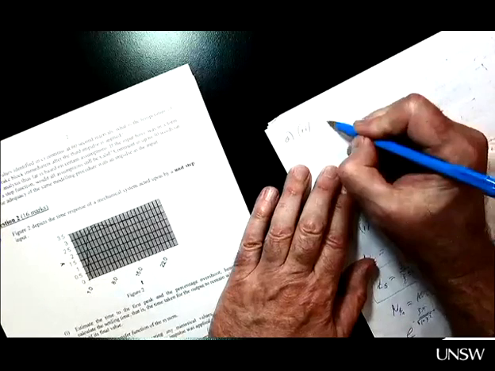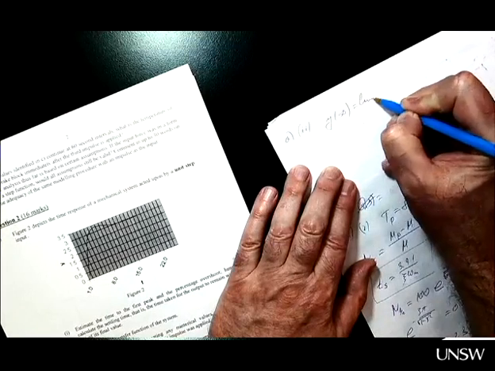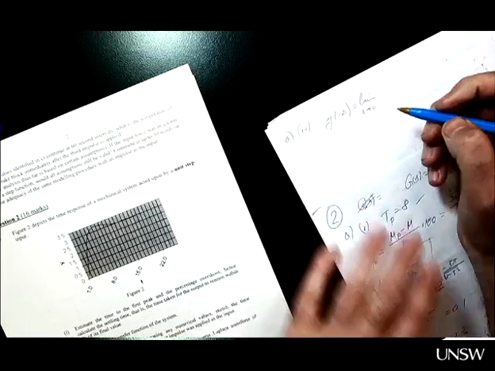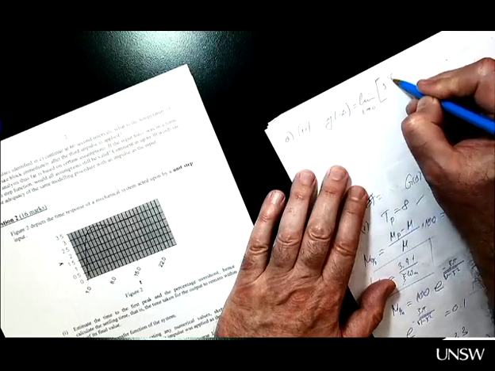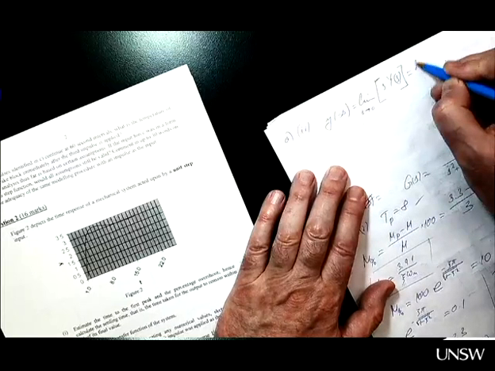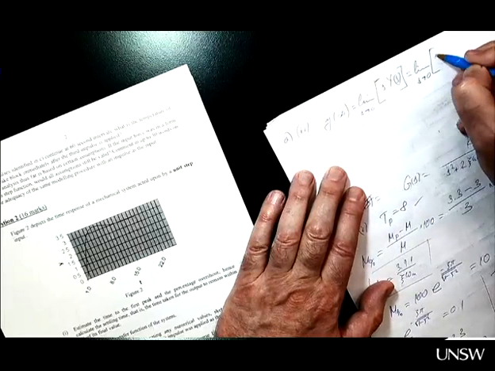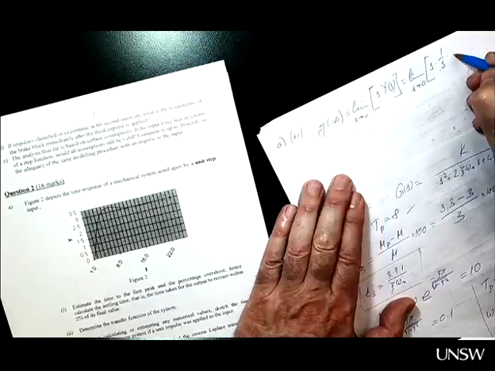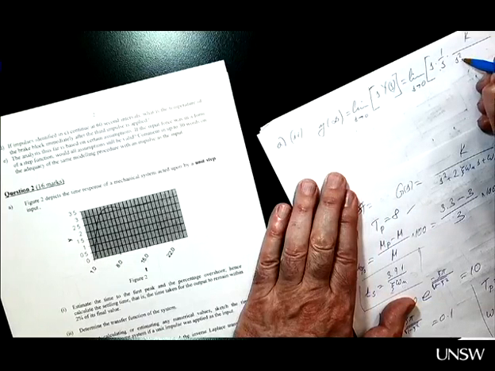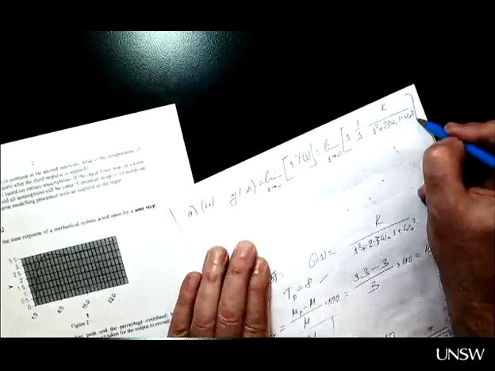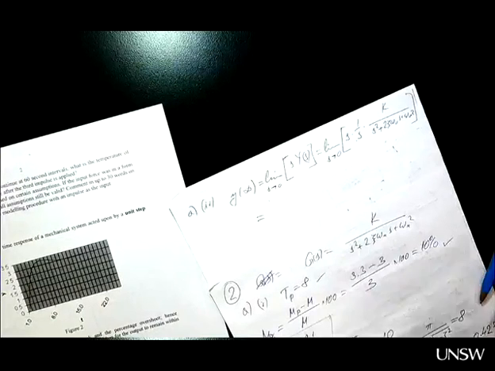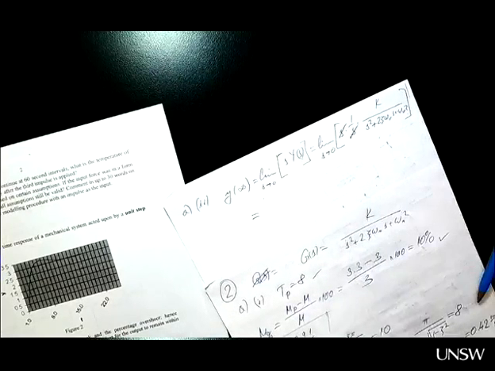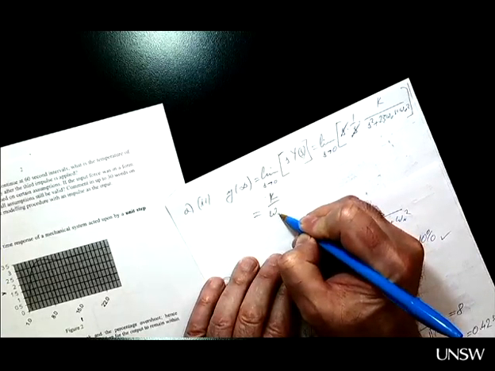y of infinity equals the limit as s approaches 0 of s times Y of s, which is equal to the limit as s approaches 0 of s times the input, which is 1 over s. Okay, it's a unit step input, times the transfer function, which is k over s squared plus 2 psi omega n s plus omega n squared. Which is equal to, we are losing s and 1 over s. This is 0, so we end up with k over omega n squared, which from the graph is equal to 3.